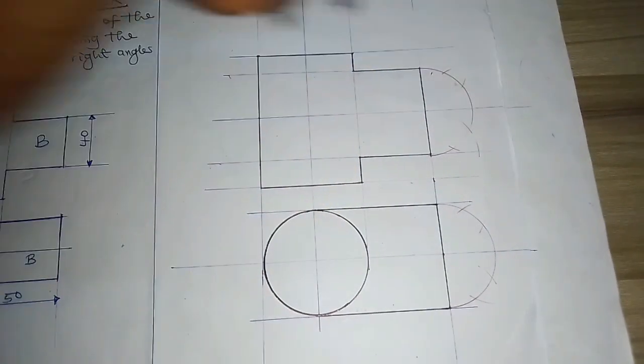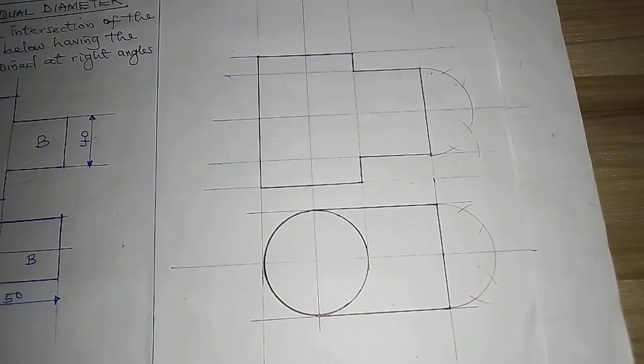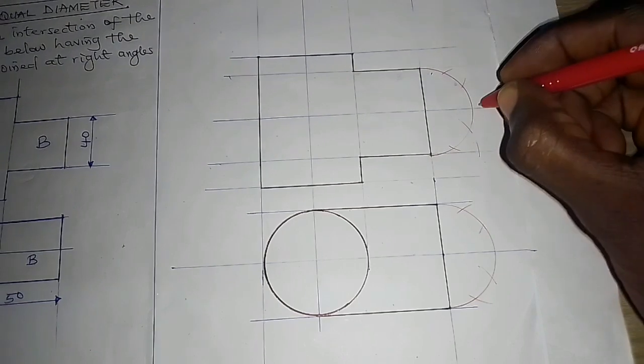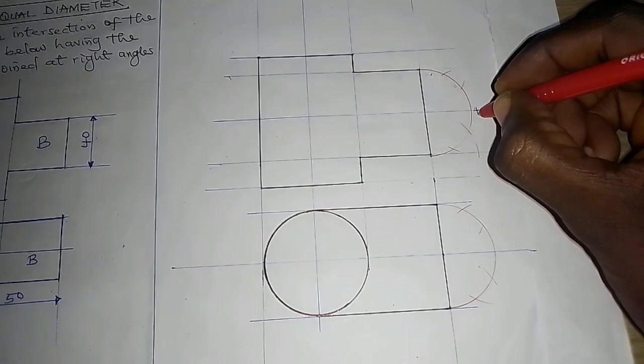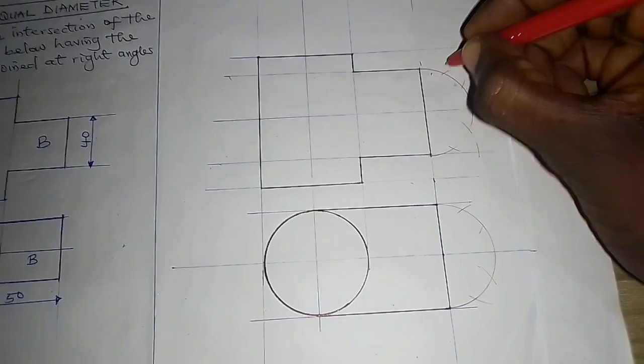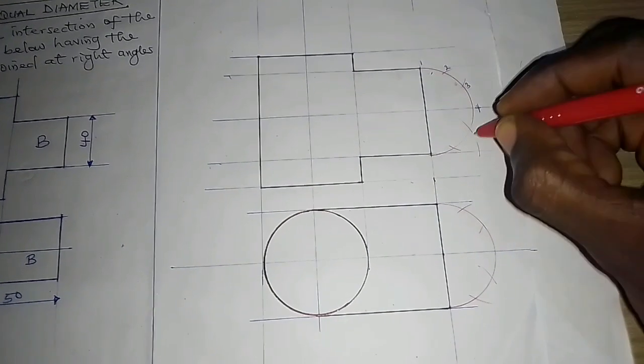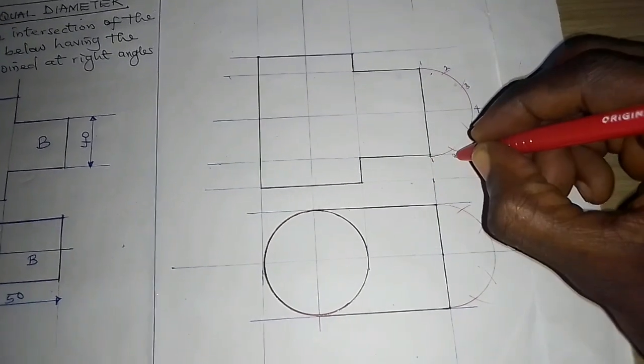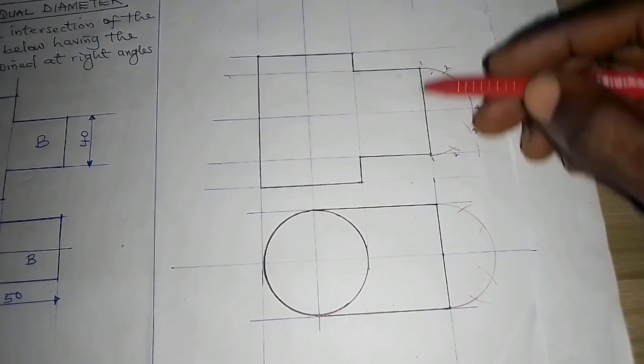So the next thing we are going to be doing now is numbering them accordingly, in the sense that if we start 4 here for example, we have 1 here, 2 here, 3 here. So if we use 1 here, both here will be 1.